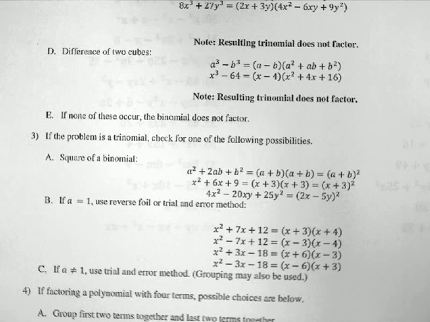If you have a binomial, two terms, and it doesn't meet one of those, then that binomial doesn't factor.